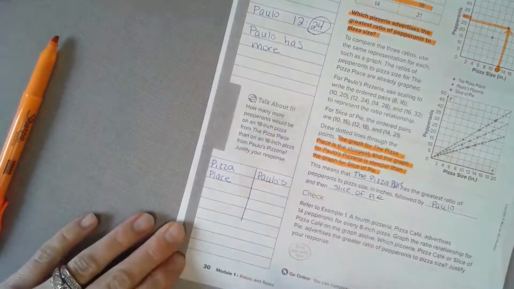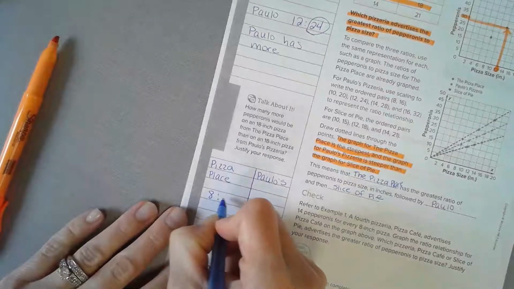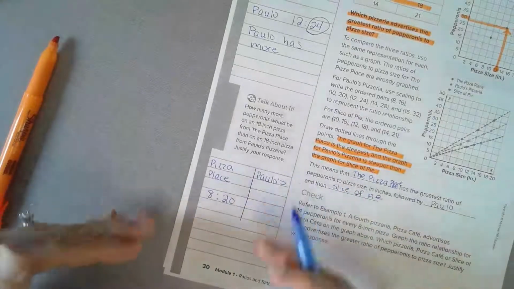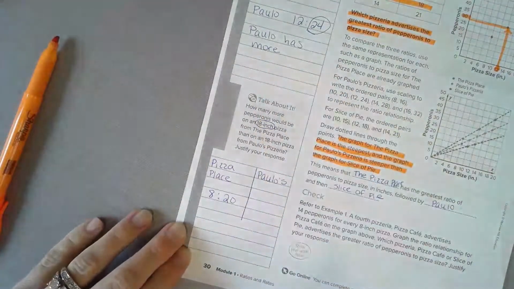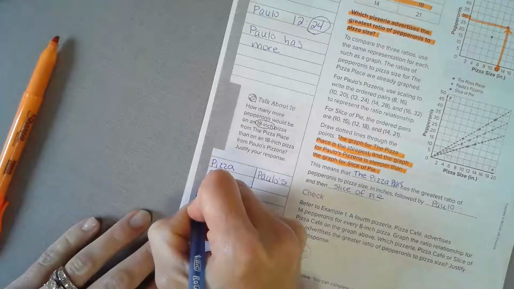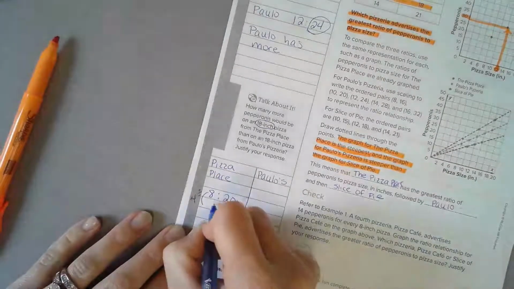We know that pizza place has 8 to 20 as a ratio, and if we simplify it, then we're going to be able to scale that back up to match the 18 inches. If I divide 8 and 20 both by 4, I get 2 to 5.